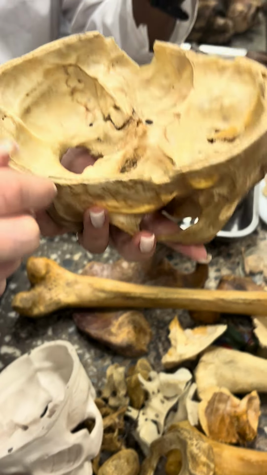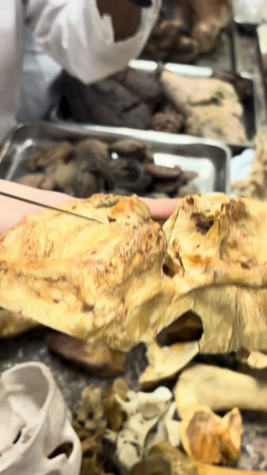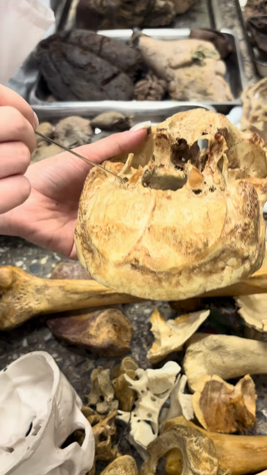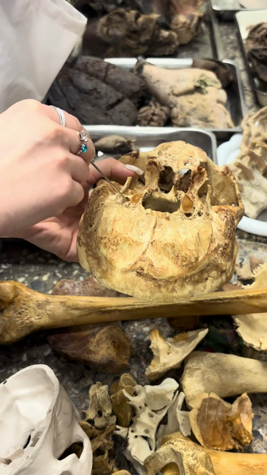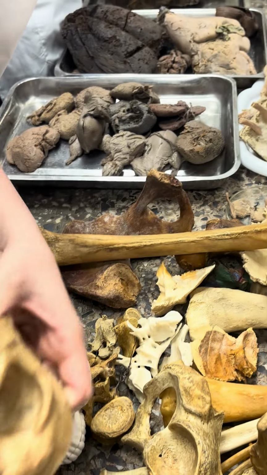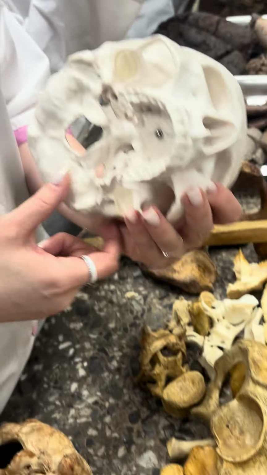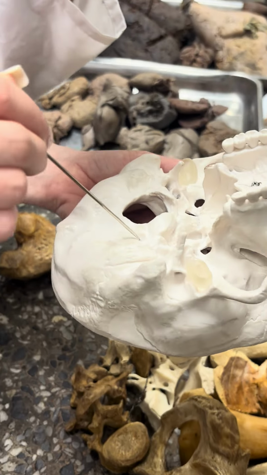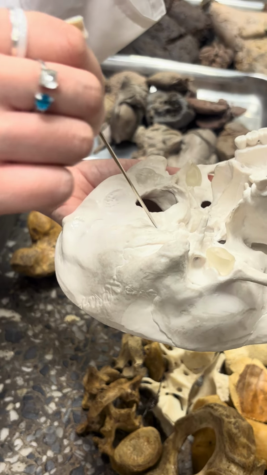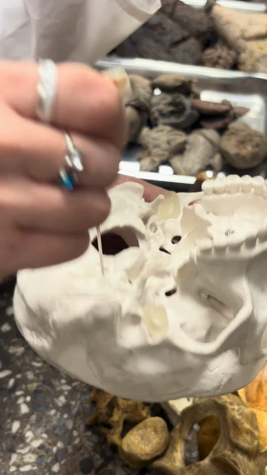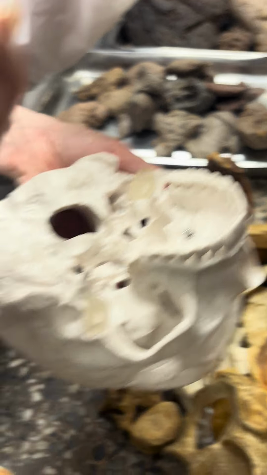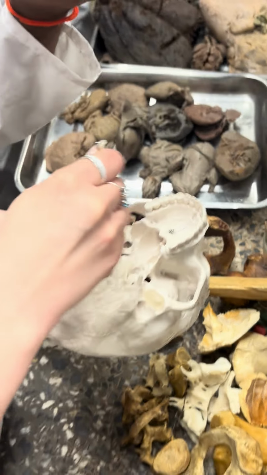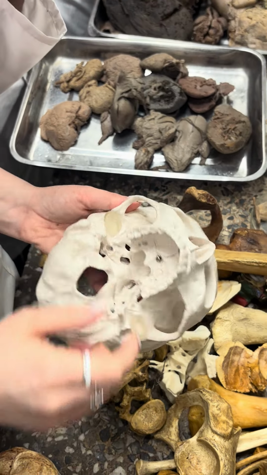And canalis nervi hypoglossi. The nerve number 12 passes in this canal. And don't confuse it with the canalis condylaris. You find the fossa condylaris, and on the skull, not all the time, we can see the canalis condylaris, it should be in the fossa.